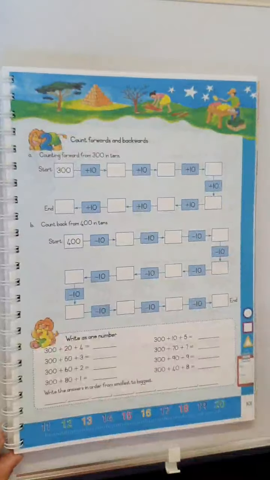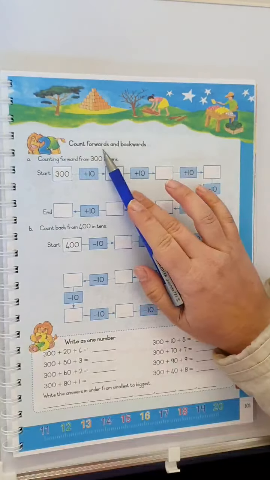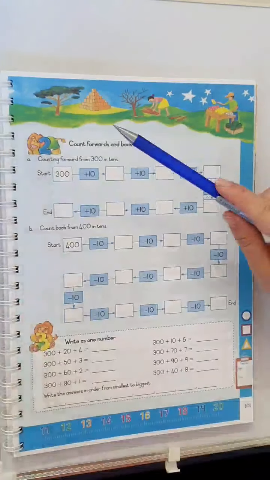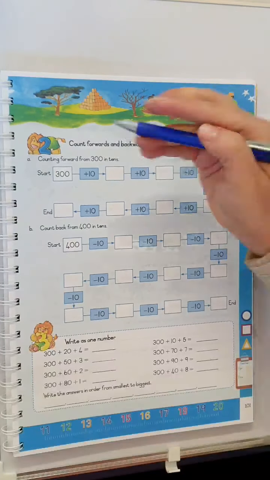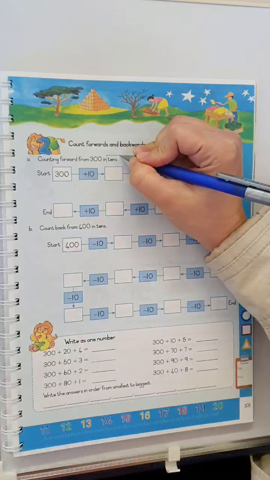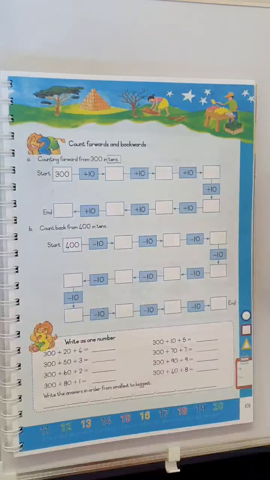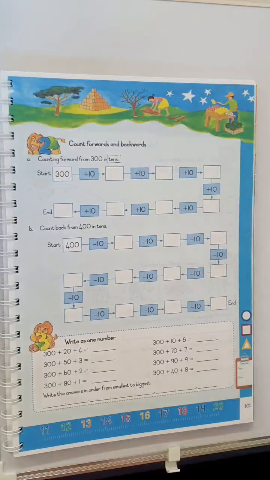Okay, then page 101. We're going to count forwards and backwards. At A, counting forward from 300 in tens. That's the important word in that sentence. You are going to count in tens. So each time you are adding tens. You don't have to work out the amount you have to add. It already tells you the amount you have to add.